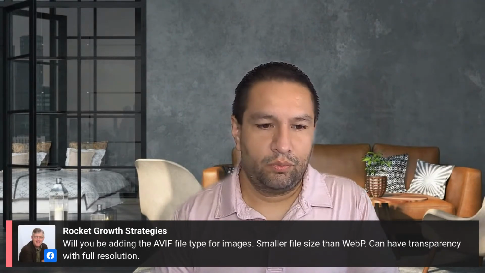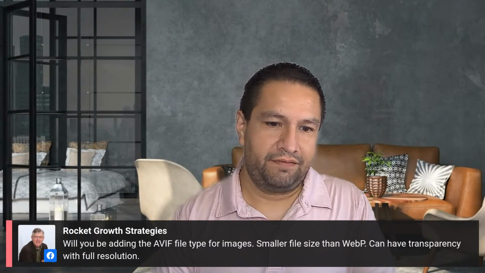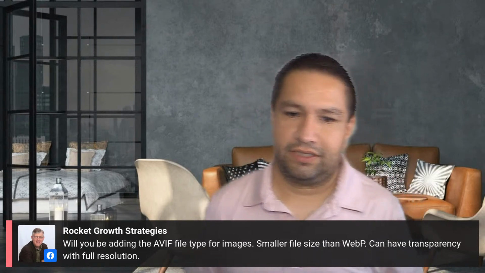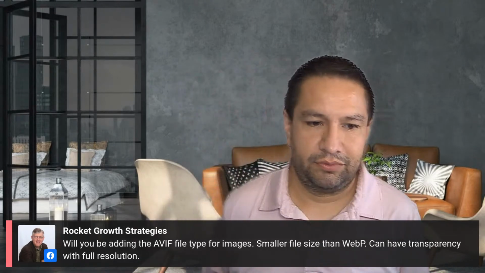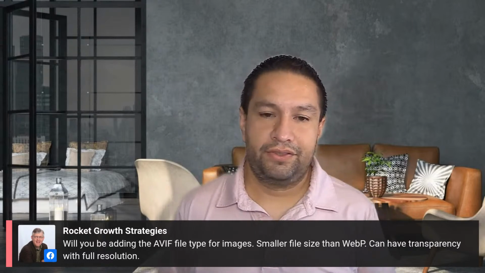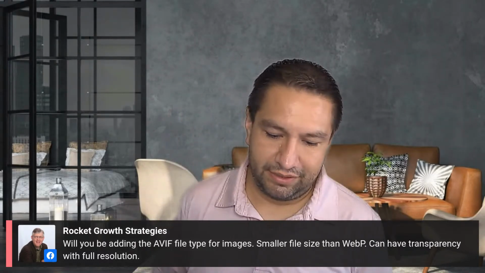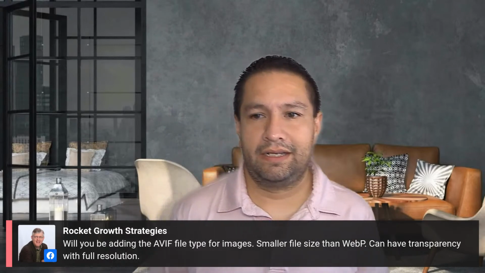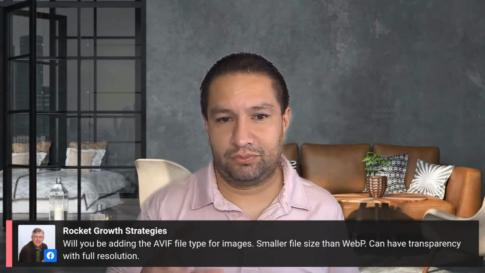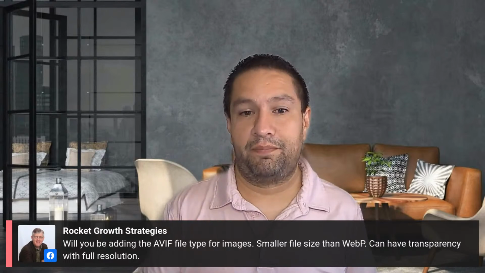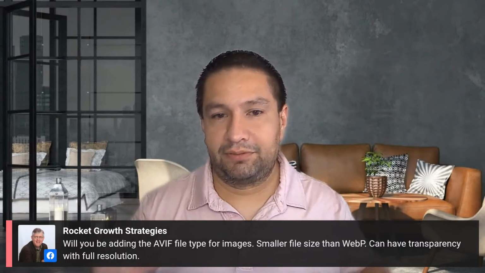Let's see here. Will you be adding the AVIF file type for images? Smaller file size than WebP, can have transparency with full resolution. That is another file type. That is probably something we'll be adding in 2023, simply because we're getting the WebP optimization right.